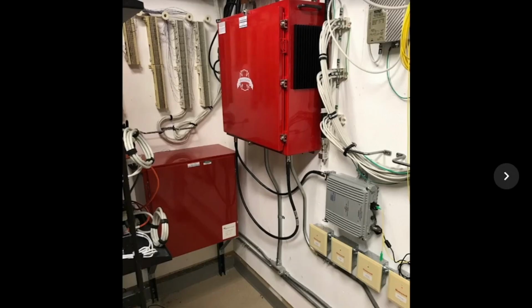The big red box here that you see where my cursor is, this is the BDA itself. That is an NFPA compliant enclosure that it's in. We can also see down to the left here where my cursor is, that is the battery backup box for the BDA. So if there is a catastrophic electrical failure for the facility, it will keep going.